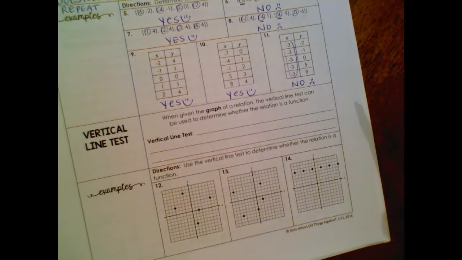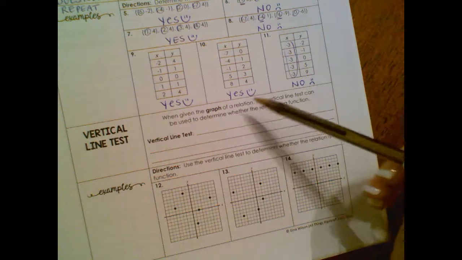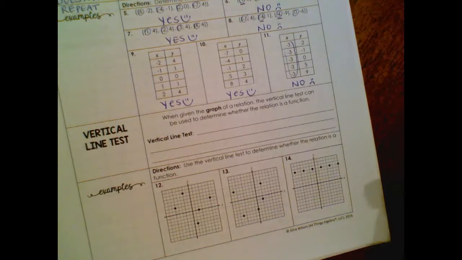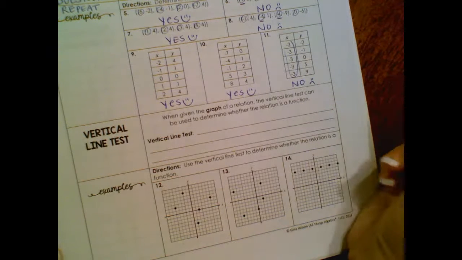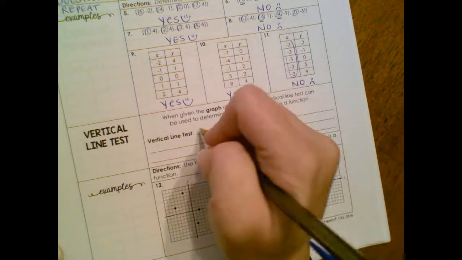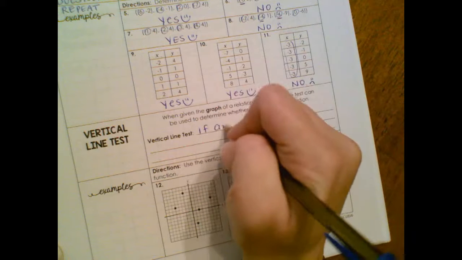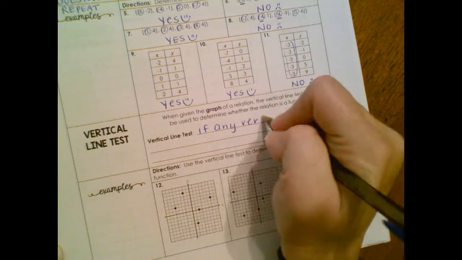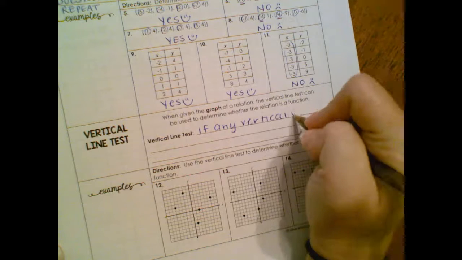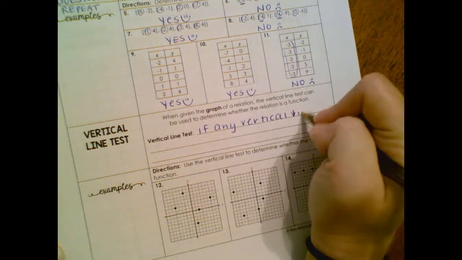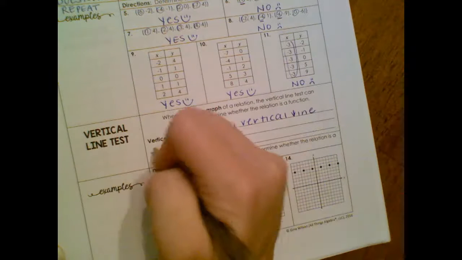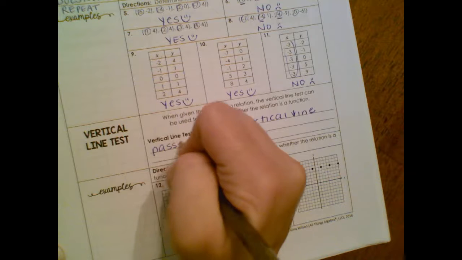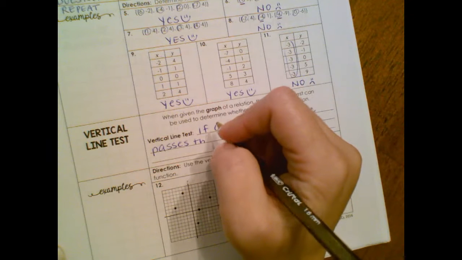If I were given a graph and were asked to determine if it's a function or not, we use what's called the vertical line test. The vertical line test is if any vertical line passes through the graph no more than once, then it's a function.